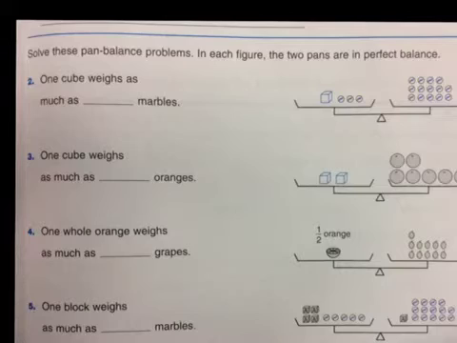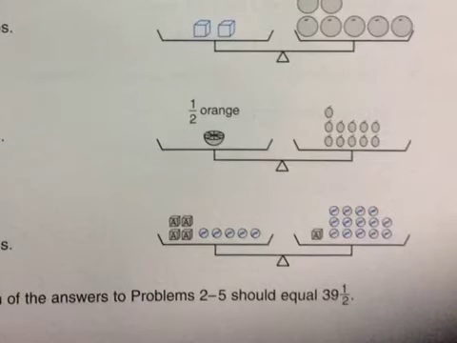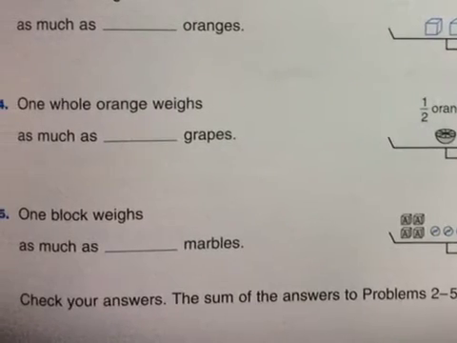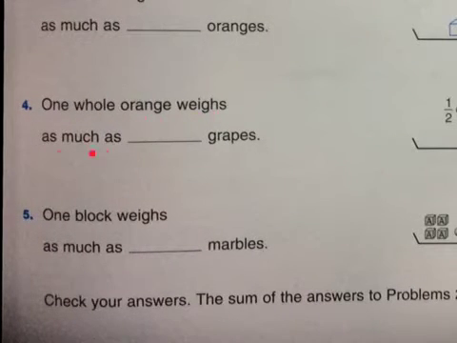So back to our first example of how to use a pan balance. We solved that 1 cube weighs as much as 11 marbles. Okay, let's look at, for example, number 4. Number 4, we have a half orange right there. And we have how many grapes? 1, 2, 3, 4, 5, plus 5, and 1 is 11. So a half orange is equal to 11 grapes. And we are being asked to find 1 whole orange. 1 whole orange weighs as much as how many grapes?